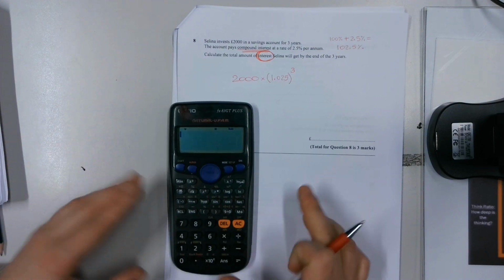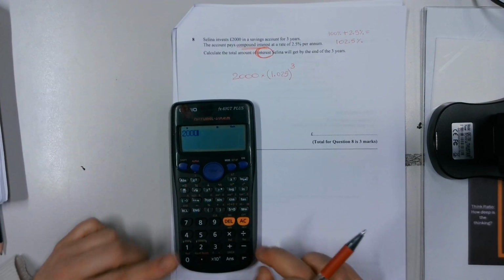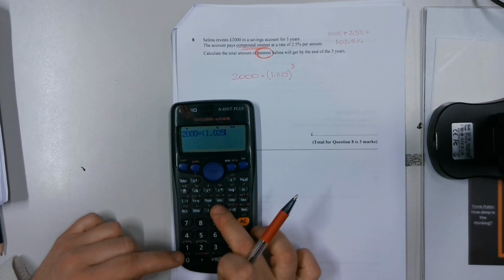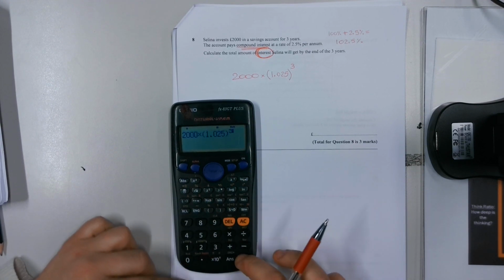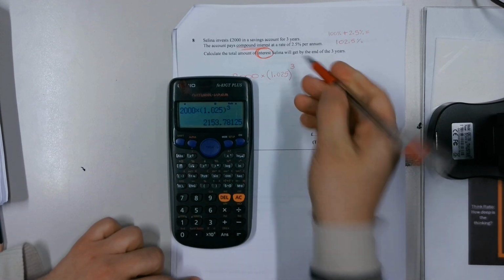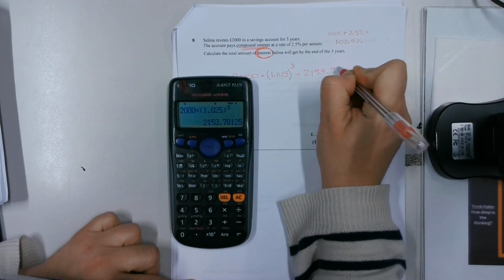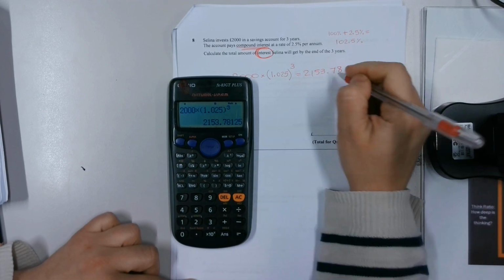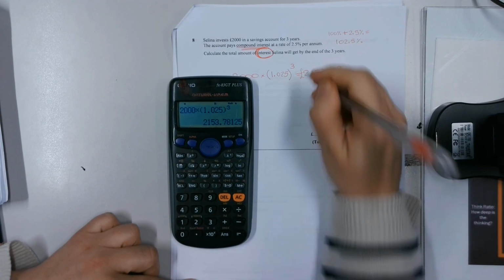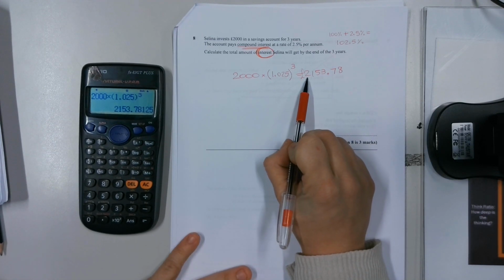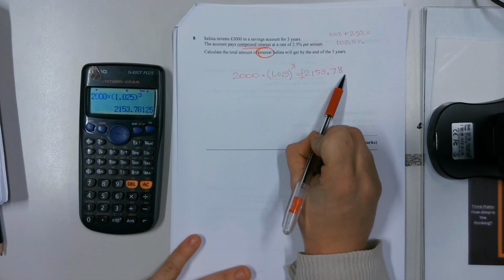This is going to be the formula that I'm going to put here: 2,000 times 1.025 to the power of 3 years. This is going to give me 2,153.78. Let's round that to 2 decimal places because we're talking about money here. This is the value of the investment, the £2,000 that she started with plus the interest.